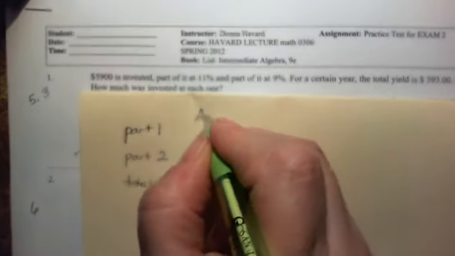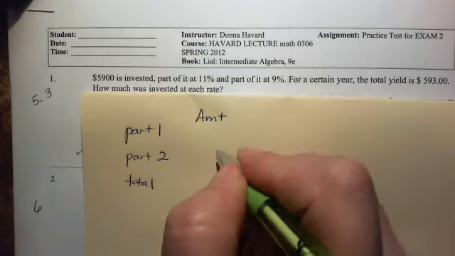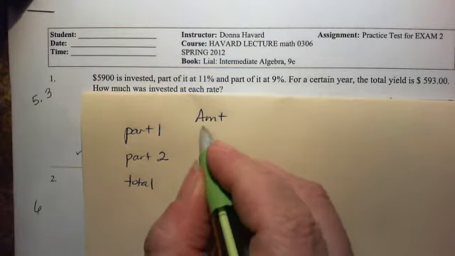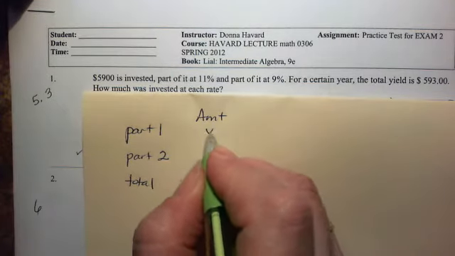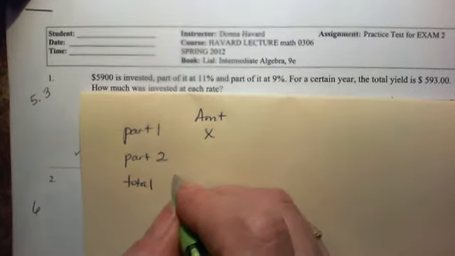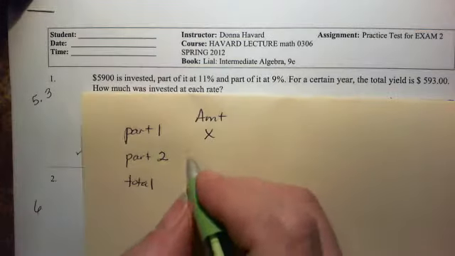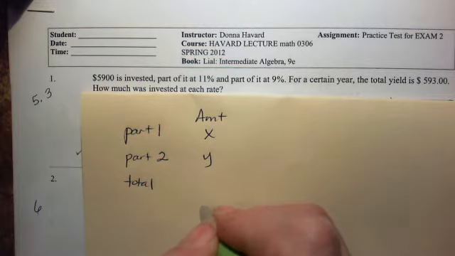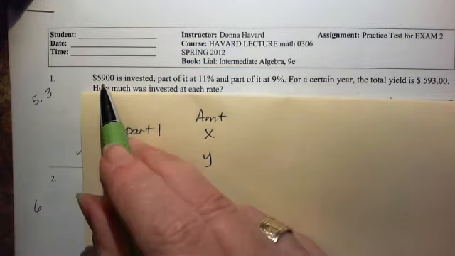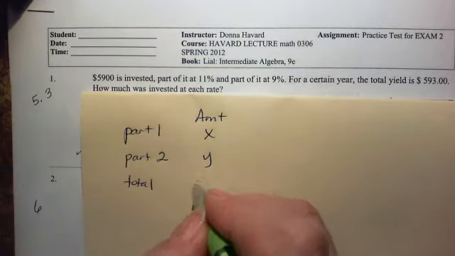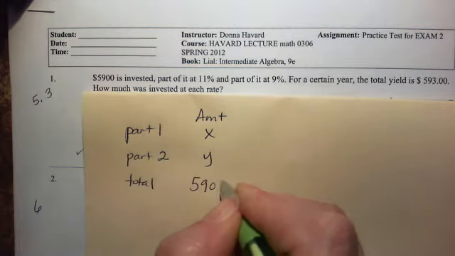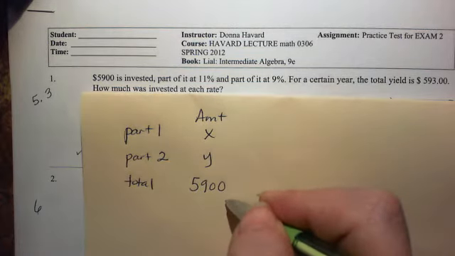And to keep up with the amounts for those, remember we have already said that we don't know the amount for part 1. We could let that be our x. We don't know the amount for part 2. We could let that be y. We do know the total amount invested. $5,900 is invested, so we could put that number here. It's the total amount invested.